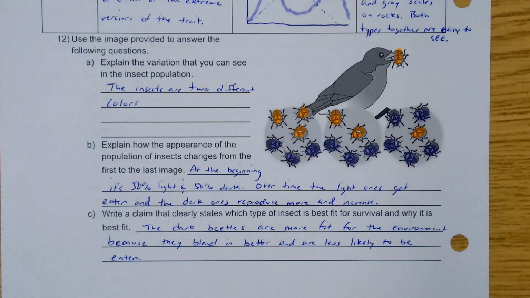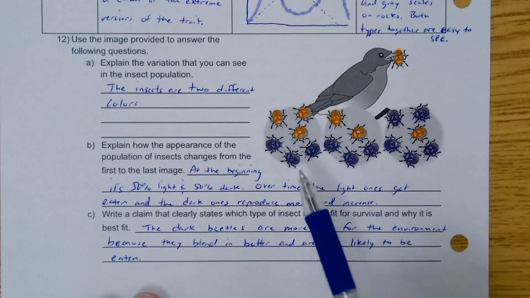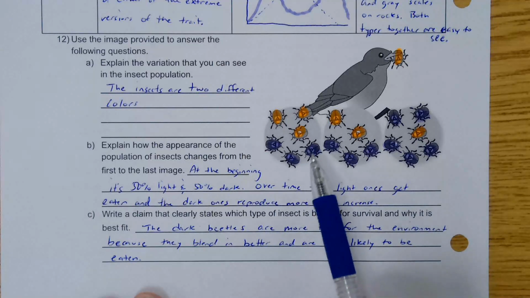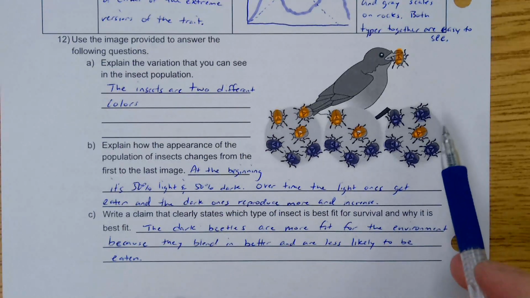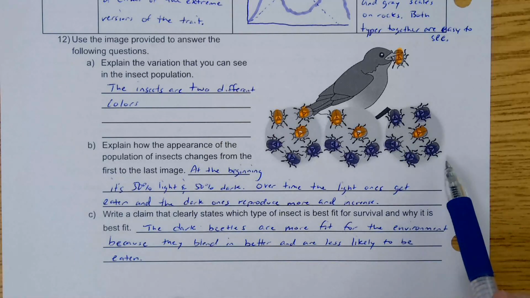And those orange beetles, they don't always get to reproduce before they get eaten, and so they don't get to become part of the group that survives and passes their traits on. They're no longer fit. The dark ones do survive. They get to pass their traits on. Their traits get passed over time and increase over time until eventually our population is almost all dark beetles.